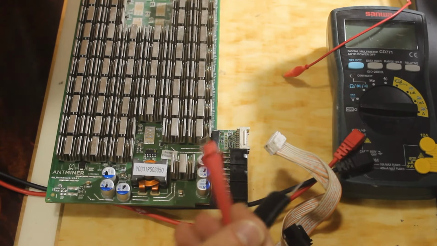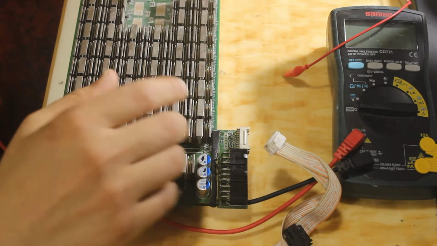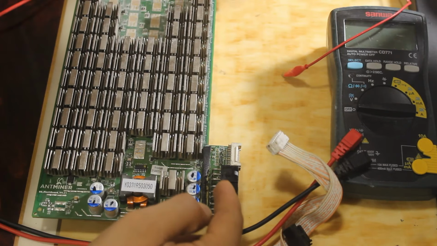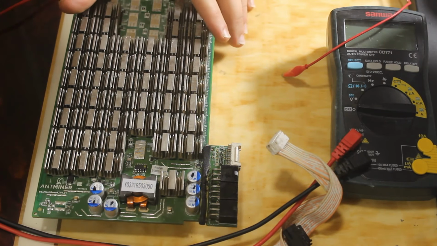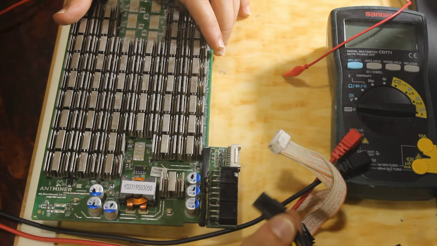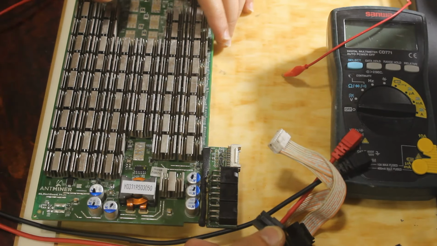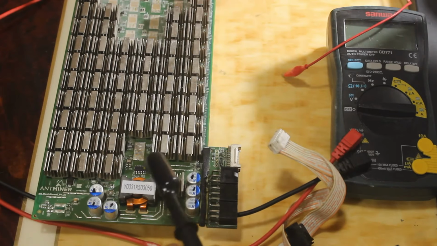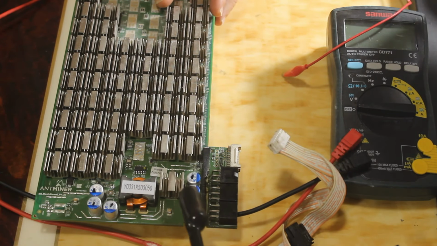So the detection method, if we need to test the S9 hashboard, first we need to plug just power supply, this one, 12 volts. DC-DC output is around 9 volts, and the boost output voltage is around 14 volts.